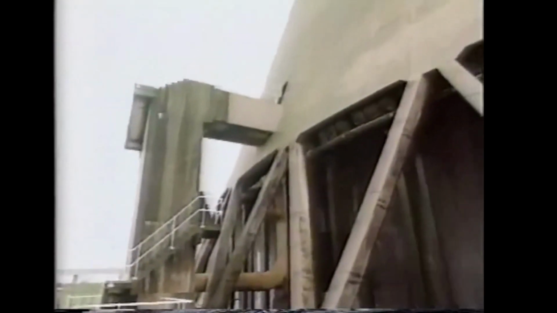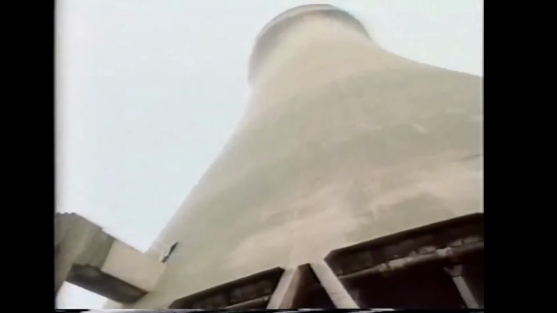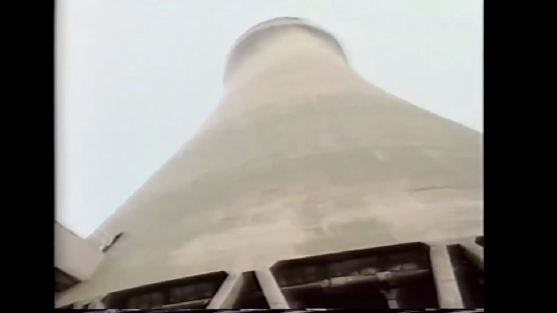The water is pumped in at around 15 meters up the tower. That's only a quarter of the way up. The height of the tower creates a powerful upward draft of cold air. The water is sprayed out through a sprinkler system. It is cooled by the cold air as it falls to the reservoir below.